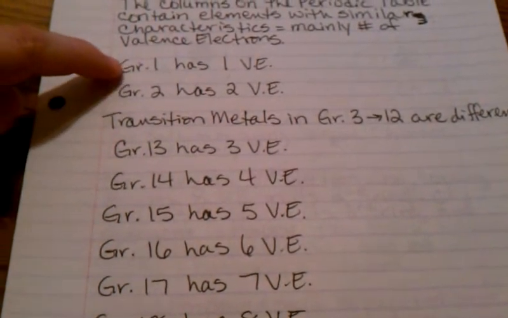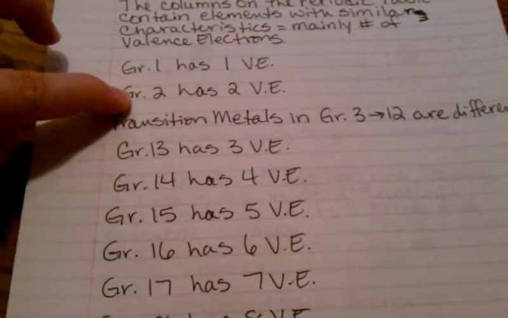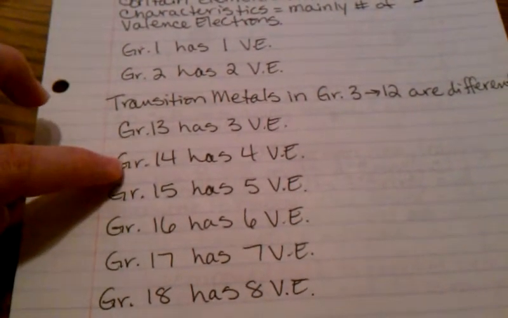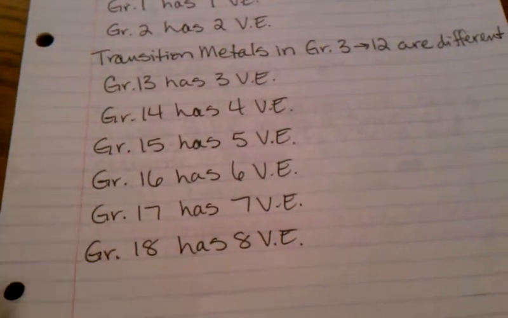But if you're in group 1, you have 1 valence electron. If you're in group 2, you have 2 valence electrons. 13, 3, 14, 4, 15, 5, 16, 6, 17, 7, and 18, 8.